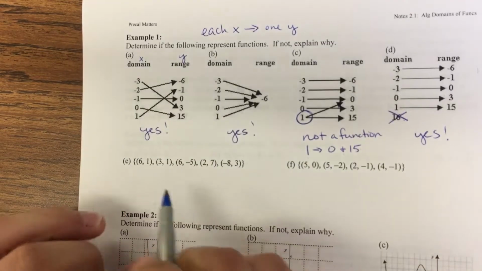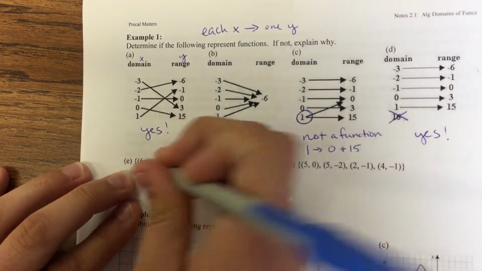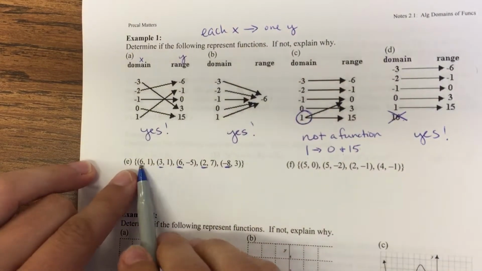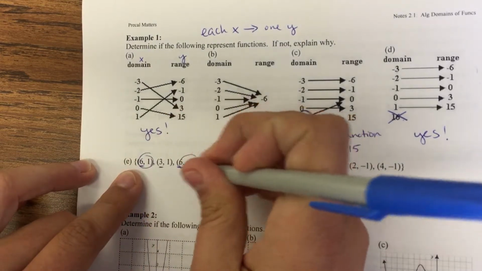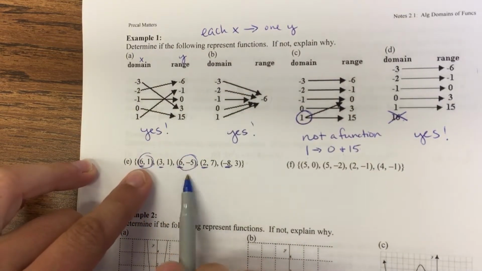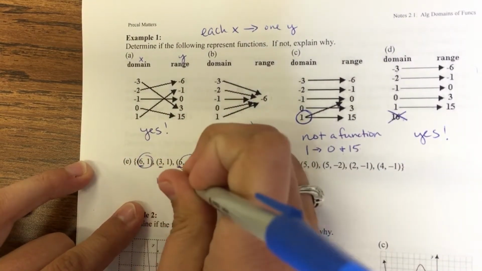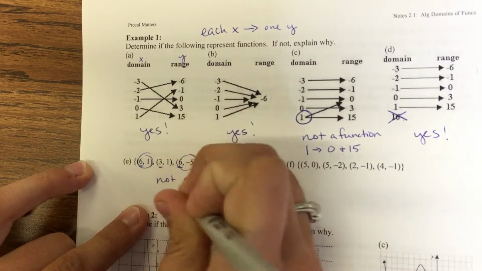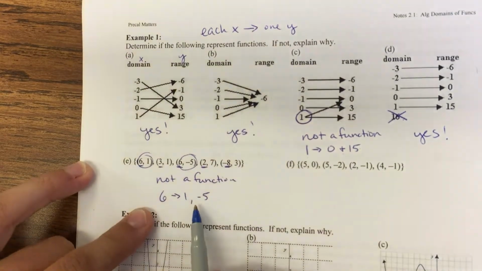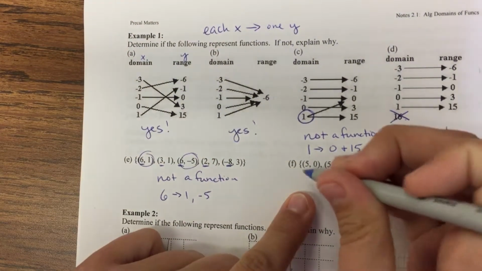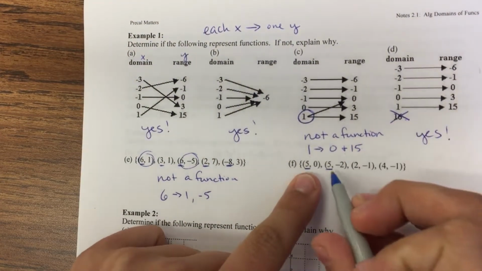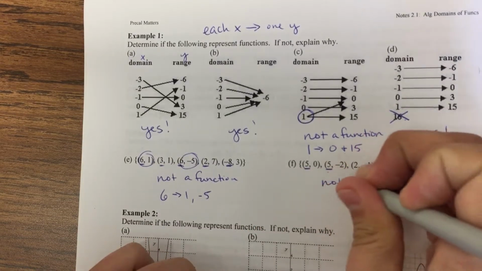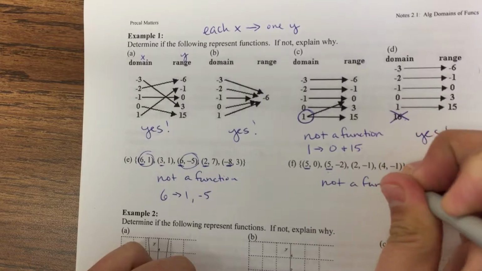Take a look at E. All of the x values I'm going to underline. If any of those x values go to two different things, like in the case of our 6's right here, this is not a function. Not a function. 6 goes to 1 and negative 5. So this is not a function. Again, 5, 5. The x value repeats and goes to 2 different places. Not a function.